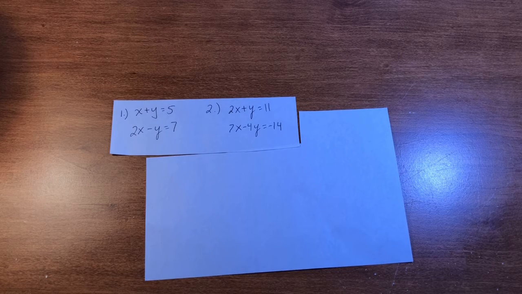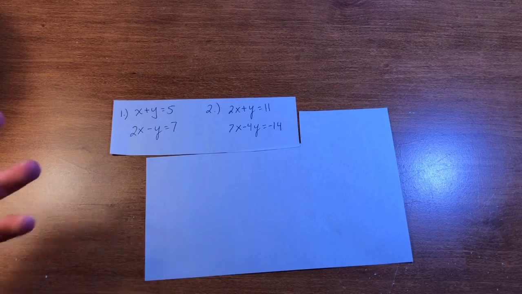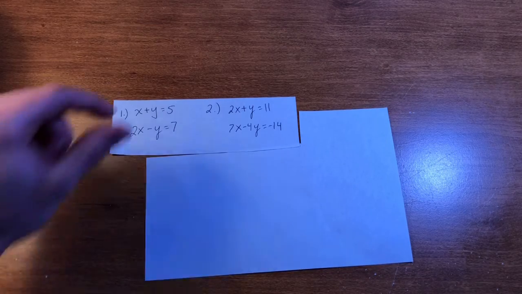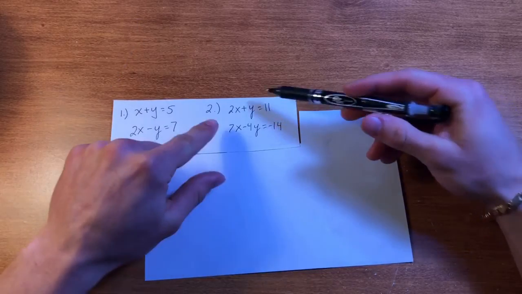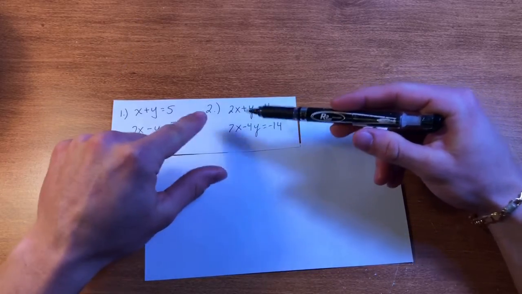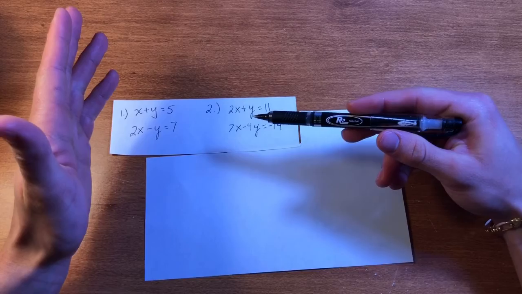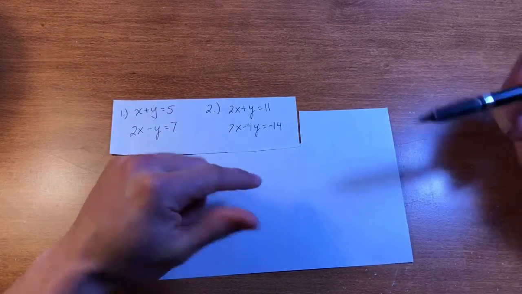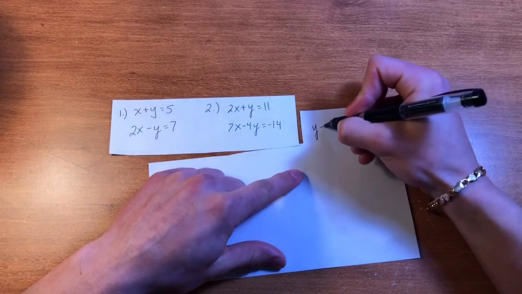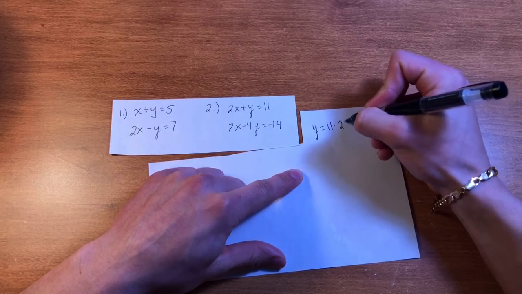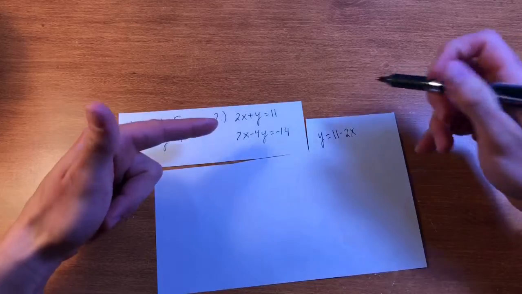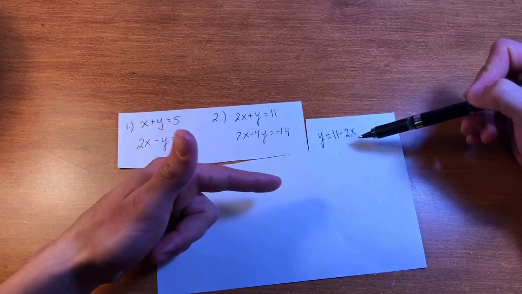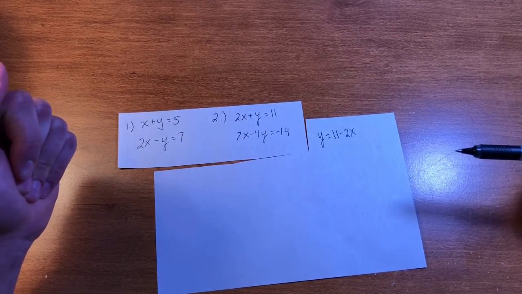Well, just as before, I solve for either x or y. That was my first thing. I'm going to choose my first equation because if I were to solve for y, all I would have to do is subtract 2x and bring it over to the right side. So again, y equals 11 minus 2x. There's really no crazy reason why I chose that, besides the fact that all I have to do is subtract that 2x over, and now I have what y equals.